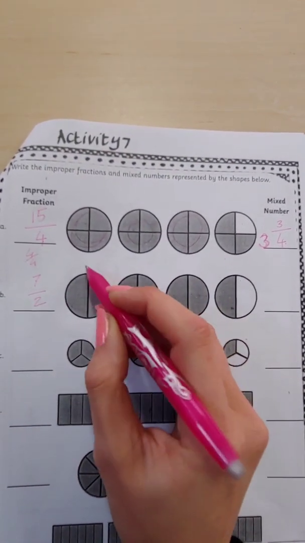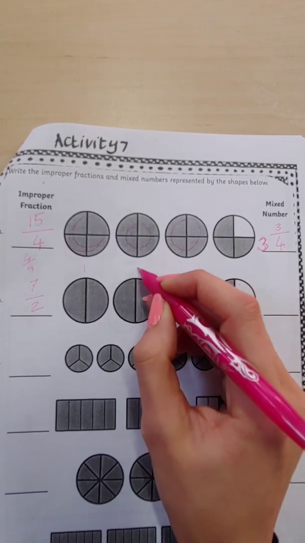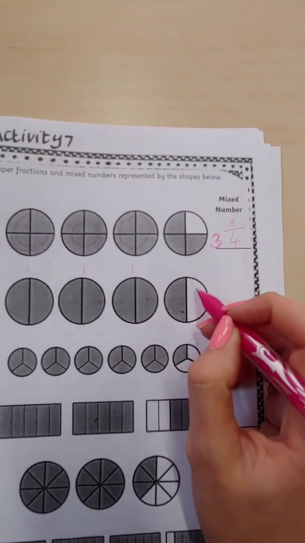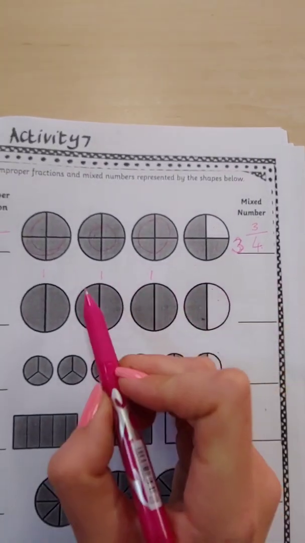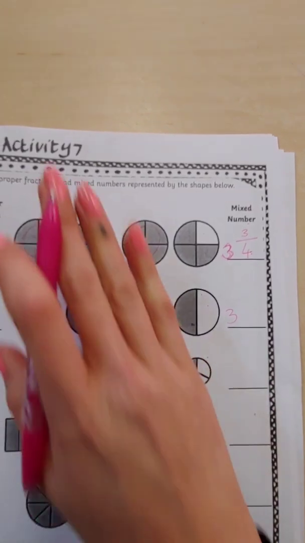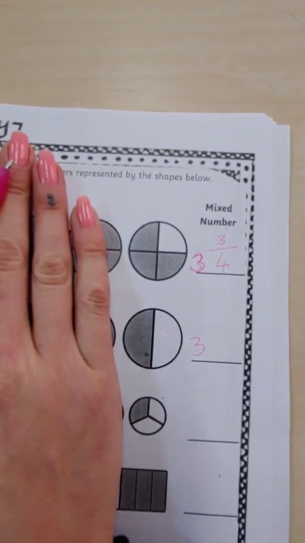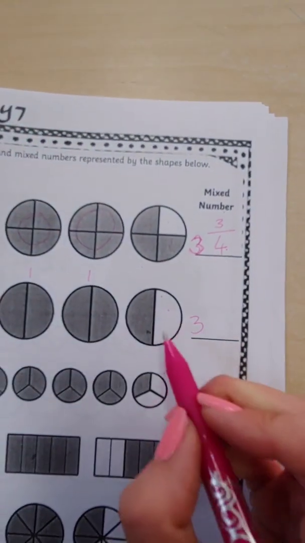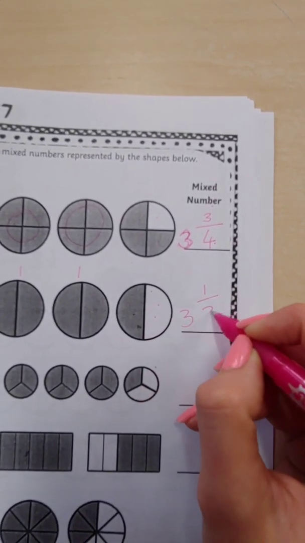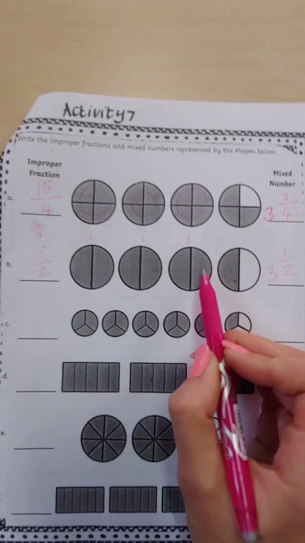This is a whole. 1. That is a whole. This is a whole. Is that one a whole? No, because not the whole shape is colored. So we have 1, 2, 3. And one little fraction left over. What is that fraction? 1 out of 2. A half. 3.5.